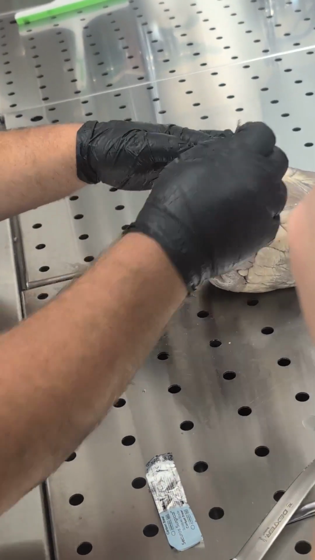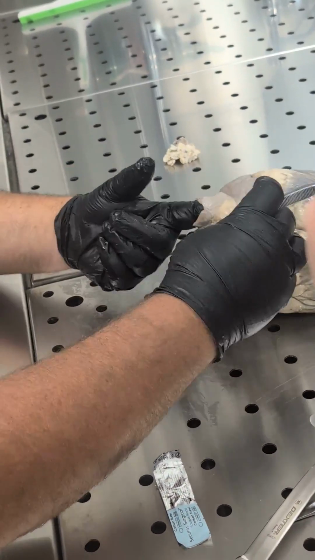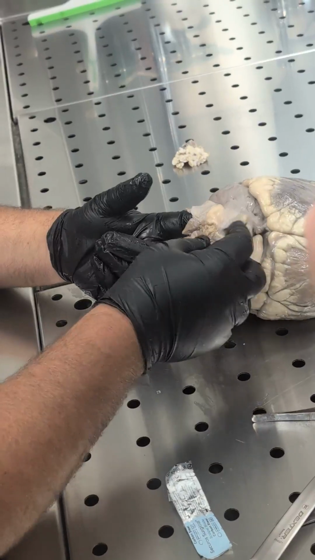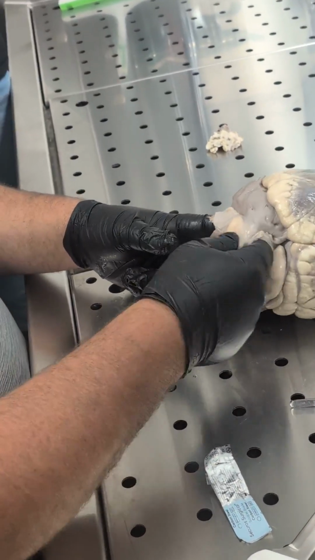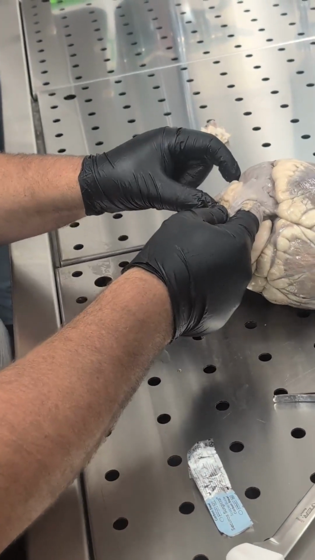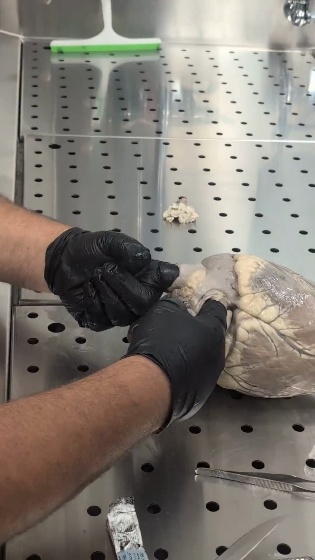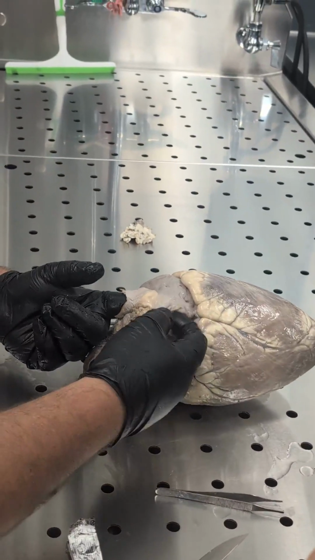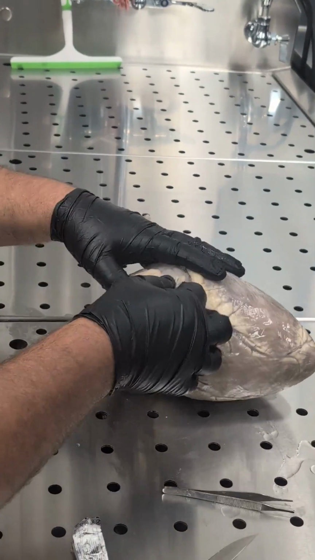So we have caudal vena cava. Up in front here, we have the cranial vena cava. Both of these are dumping into the right atrium. Okay, this is bringing blood from the head and the neck and the front limbs back to the heart. This is bringing blood from the diaphragm and everything caudally back to the heart.